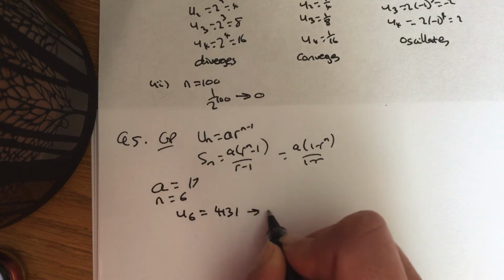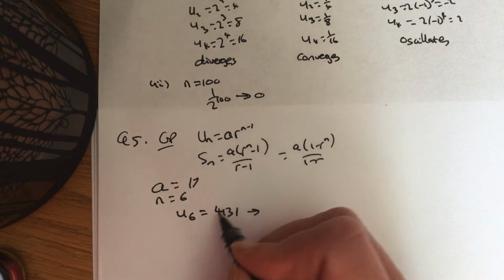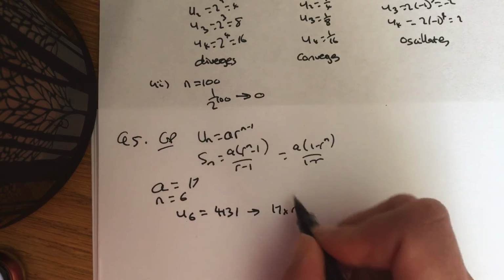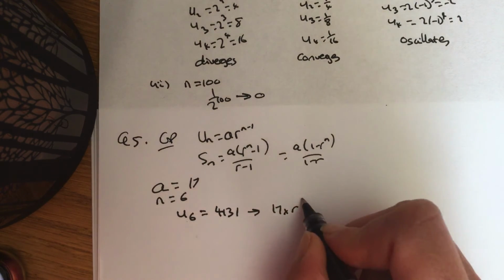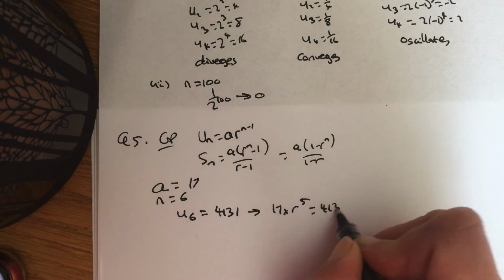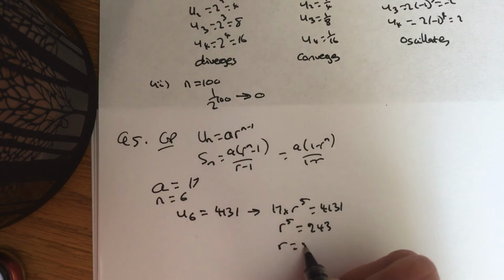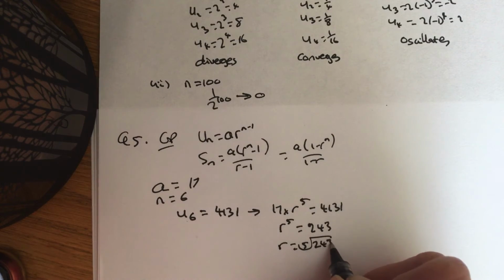So I'm going to use my term formula in here with n equals 6. So a is 17, r we don't know, n is 6, and that equals 4131. Bring your 17 across and divide, and you get r^5 equals 243. Find the 5th root of that, and you'll get r equals 3.